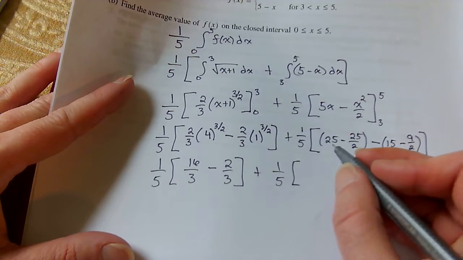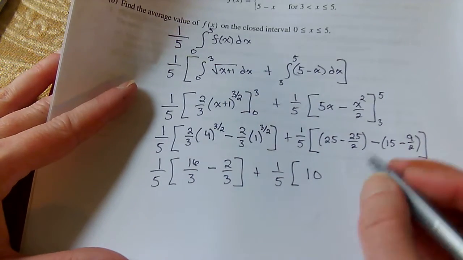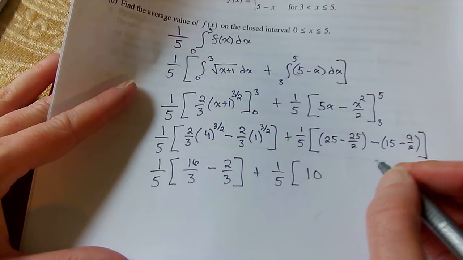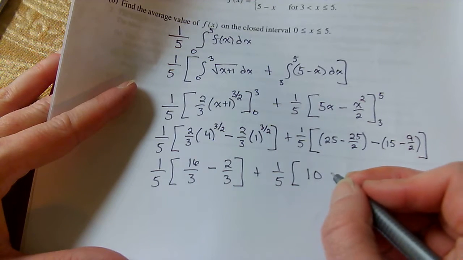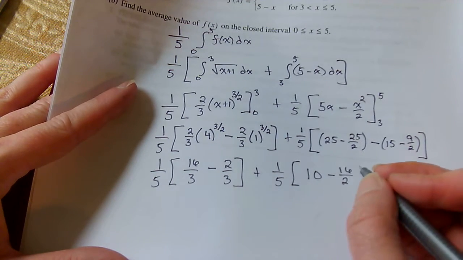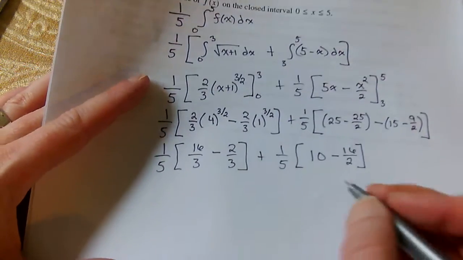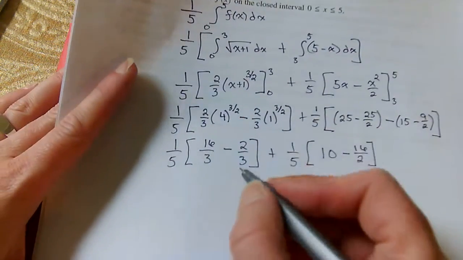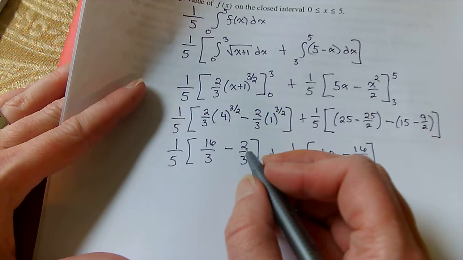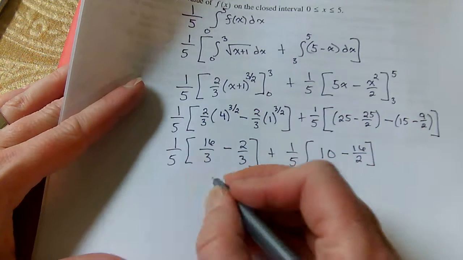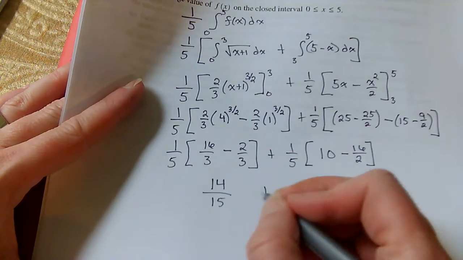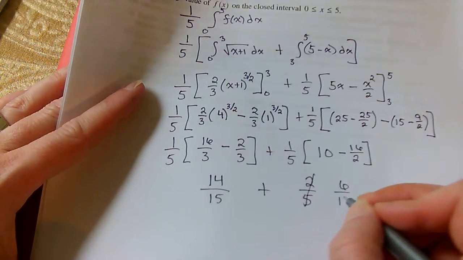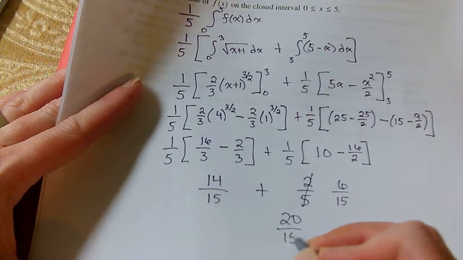Let's kind of break it up. We've got 25 minus 15 is 10. That'd be negative 25 halves plus 9 halves. Negative 25 plus 9 would be negative 16 halves, that's an 8. So 10 minus 8 is 2, so that'd be 2/5 here. 16 minus 2 is 14, so 14 thirds. That'd be 14 over 15. Change that to 6 over 15, and we get 20 over 15.